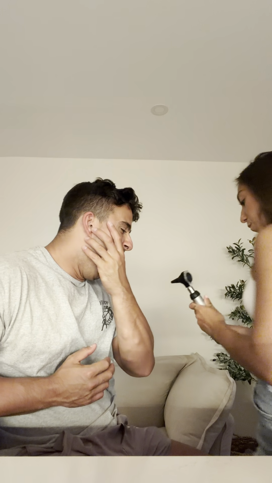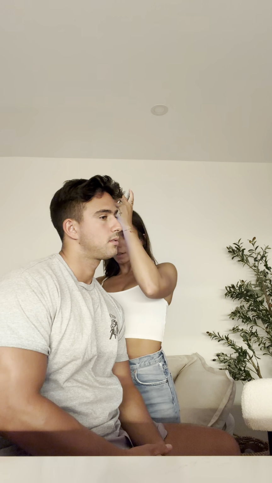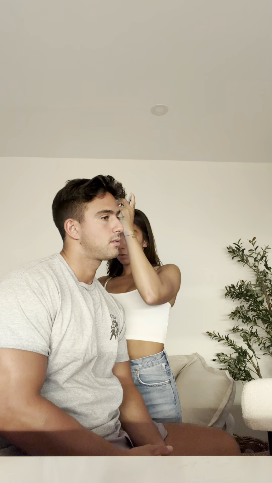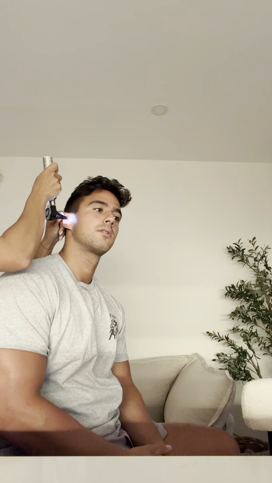Take my otoscope. I'm going to pull the pinna up and back, and I'm going to look at the TM, no cerumen. Let's check this one, pinna up and back, look at the TM, no cerumen. Okay, good.